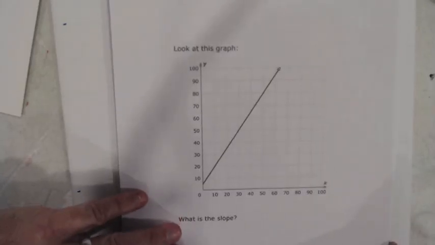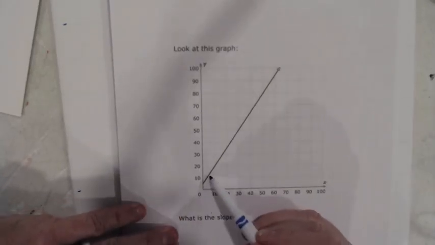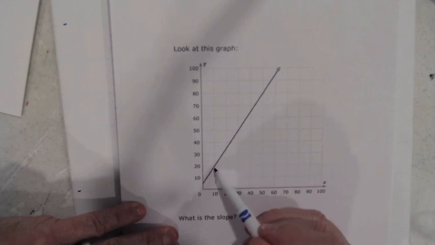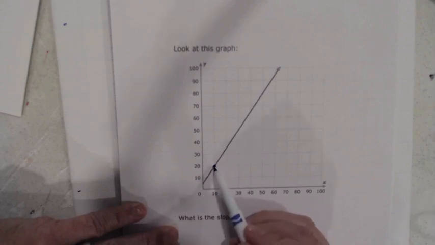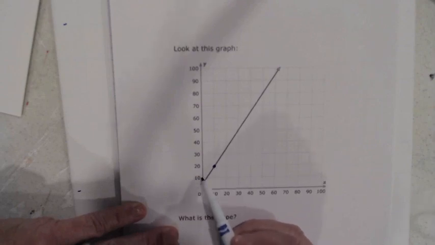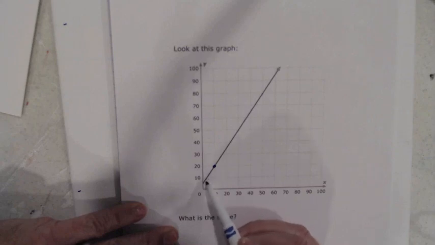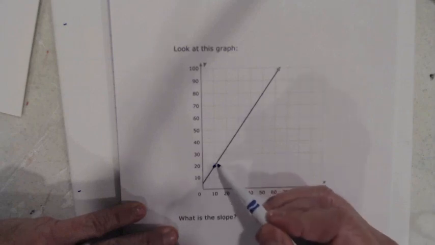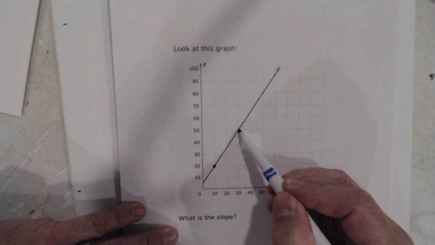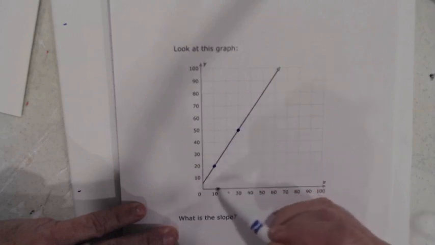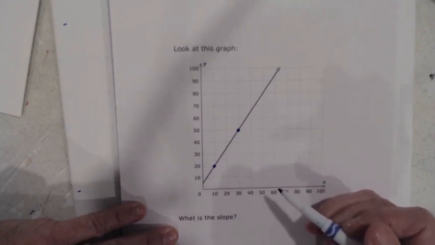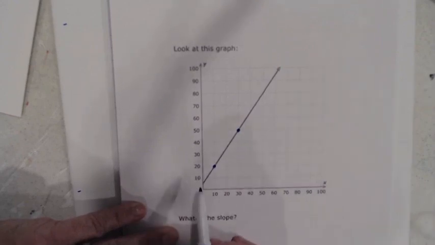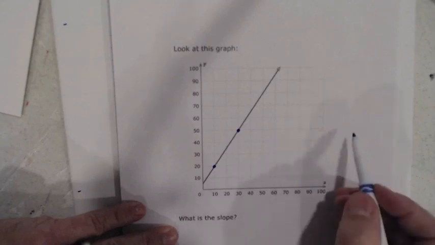Here's another example of finding points on a line. I go up, and it looks like right here, this right here is a point. If I was going to graph this point, it would be 10, 20. That's a point. Nowhere else from here to here is there a point on this line. Keep moving up, right here. This is also a point on this line. This is 30, 50. That's another point. It doesn't matter what these numbers are. The only thing I have to do here is count blocks.